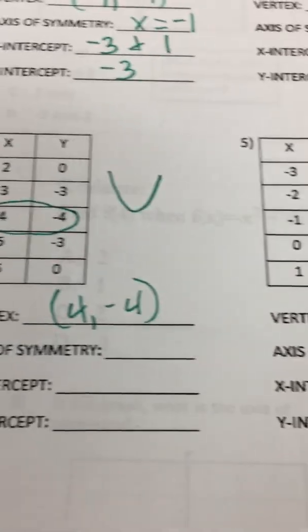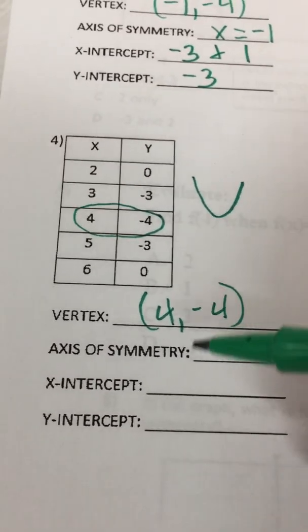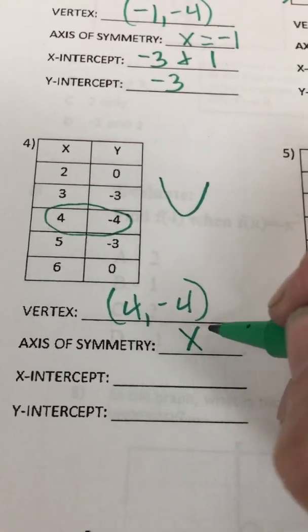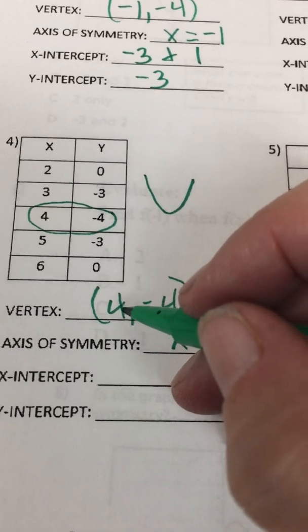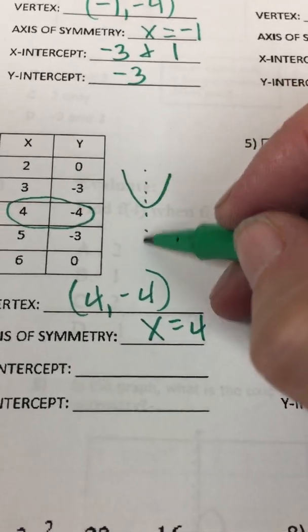Make sure you put parentheses around it. It's an ordered pair. The axis of symmetry we immediately know is x equals 4 because it's running right through that vertex at 4. Boom, boom, boom, boom, boom, right through there.